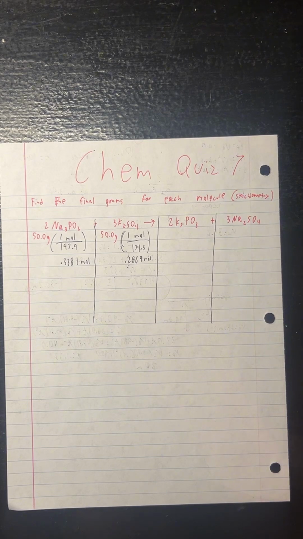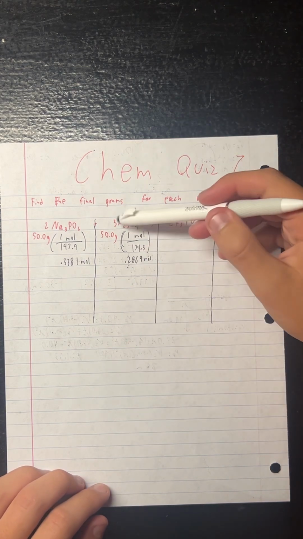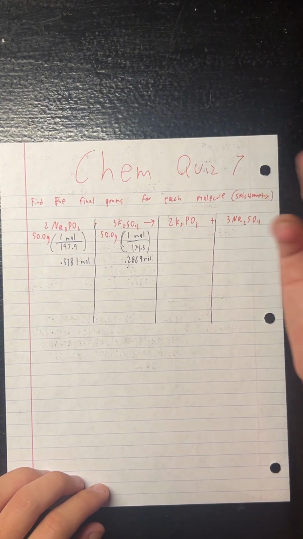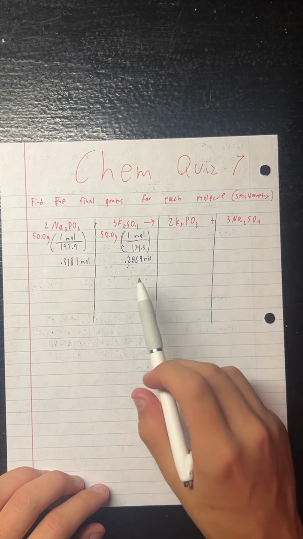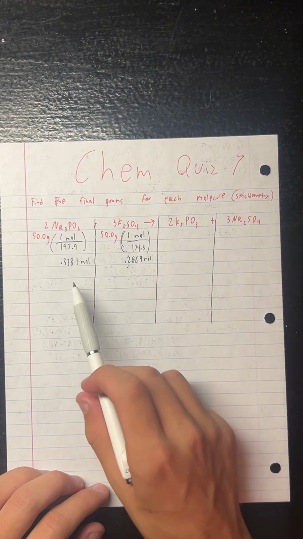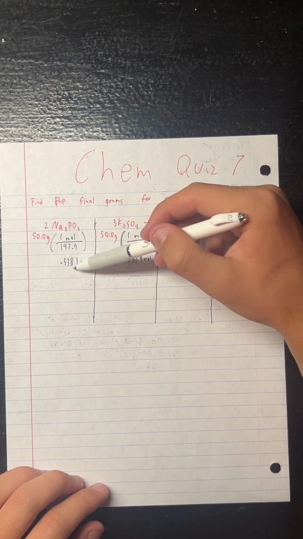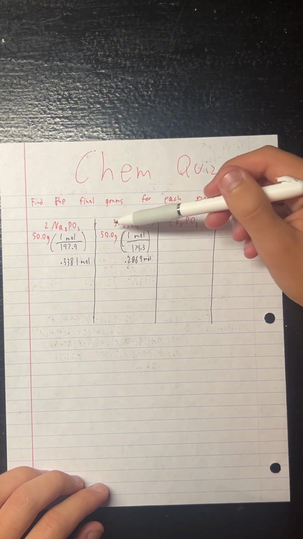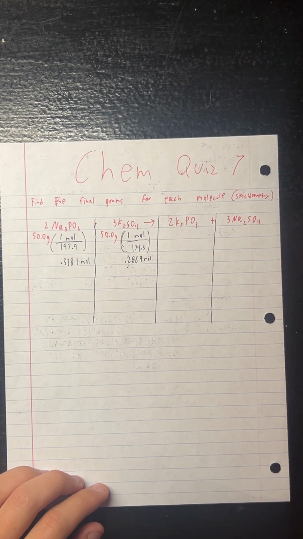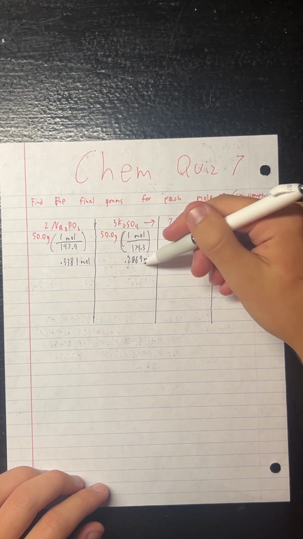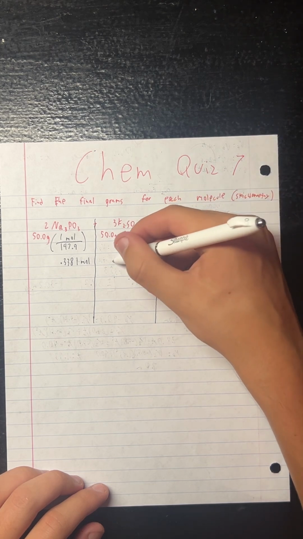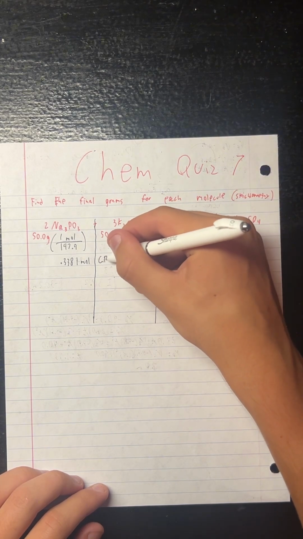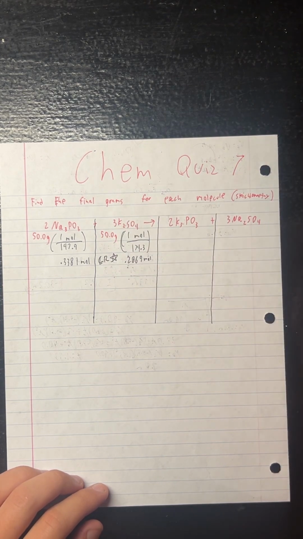Now we have to find the limiting reactant. How do we find the limiting reactant? It's whatever there's less of. So we have to do this divided by the coefficients. Well, already we don't even have to do that. We can tell that 0.2869 is less than 0.3381. It would be this divided by this and this divided by this to see which number is less, and we can already tell that this number is less. So let's star that, because that is our limiting reactant. You have to identify which one is which.